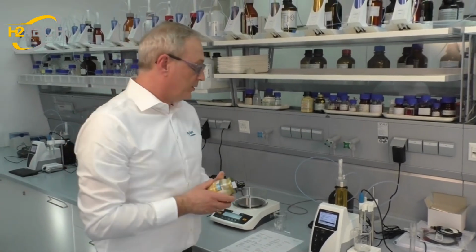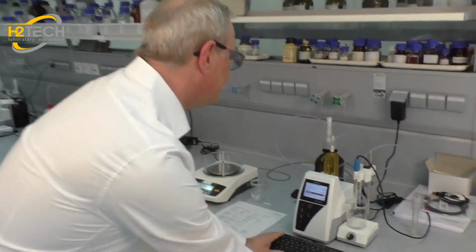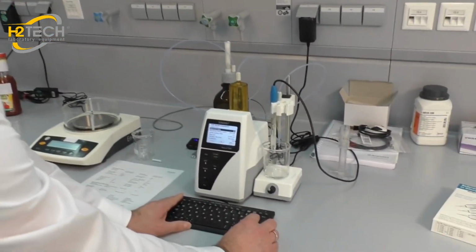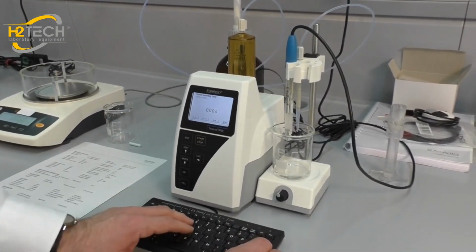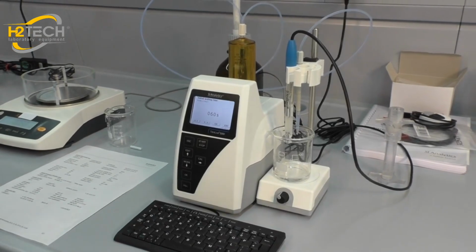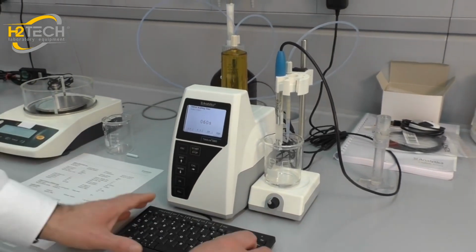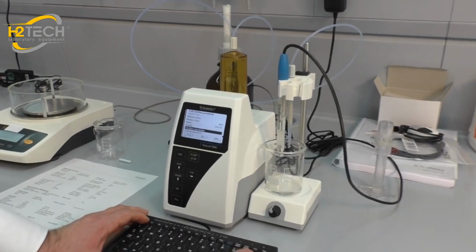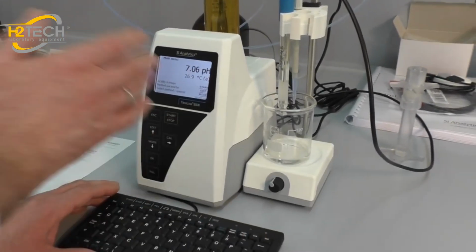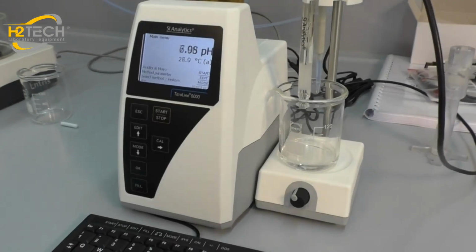Because the sample is a solid sample and it has to be mixed for a while, we can enter the mixing time into the sample preparation, and we will use 60 seconds, but we can also use 120 seconds, 180 seconds and more. So now we have a method called acidity in mayonnaise.